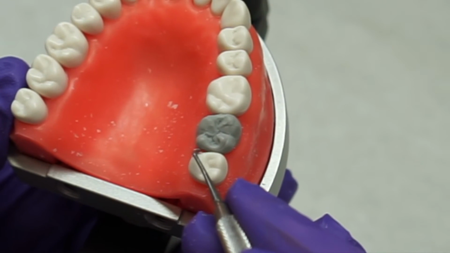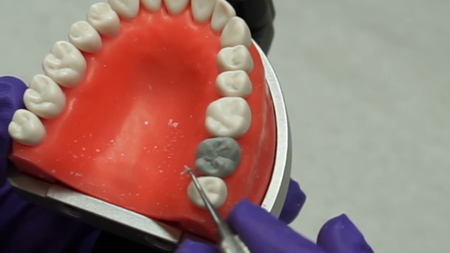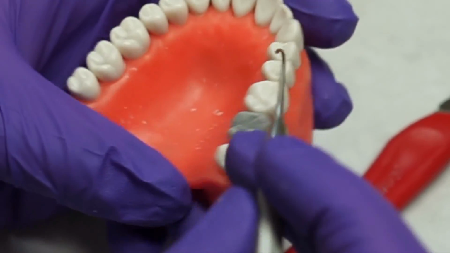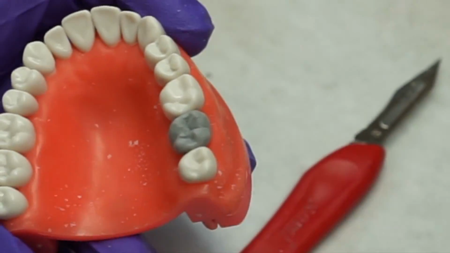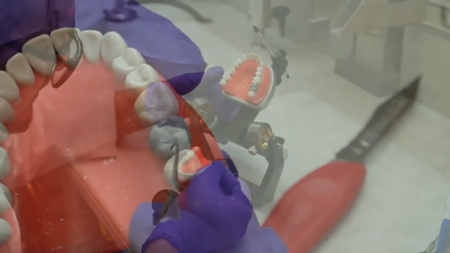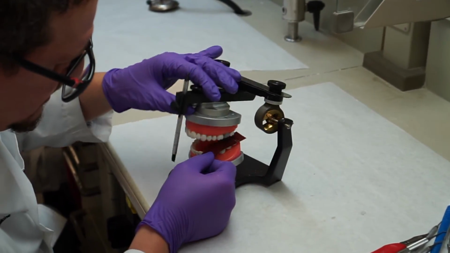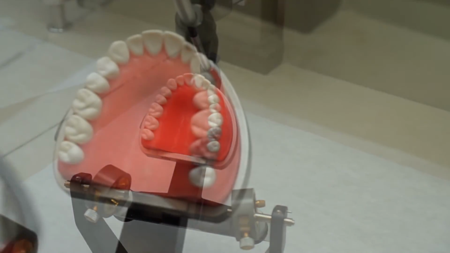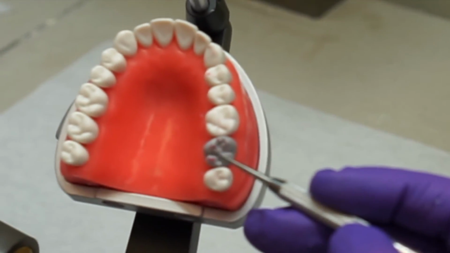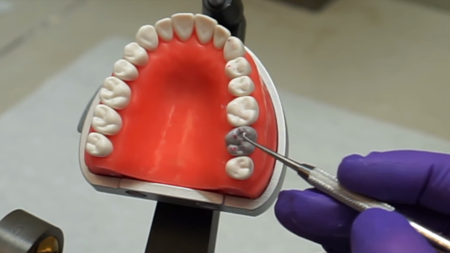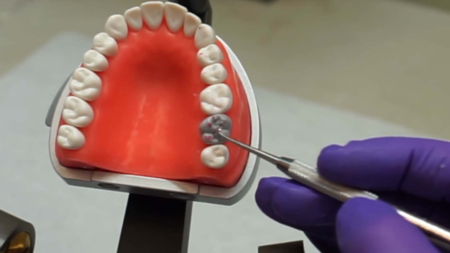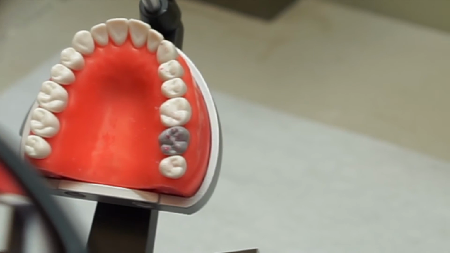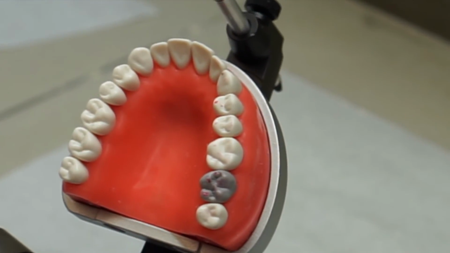Refine your occlusal anatomy using a carver, and then we're going to check occlusion. If you have to adjust your occlusion, you can. And then, it should look something like this.